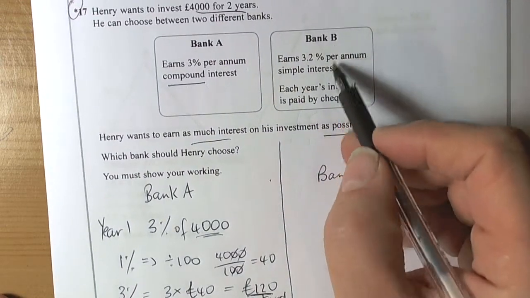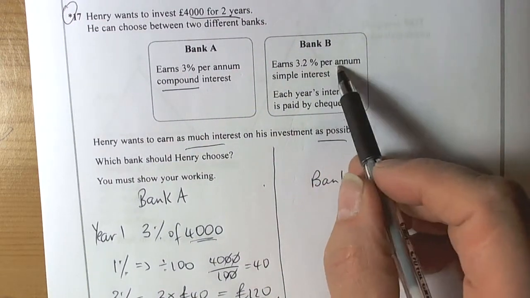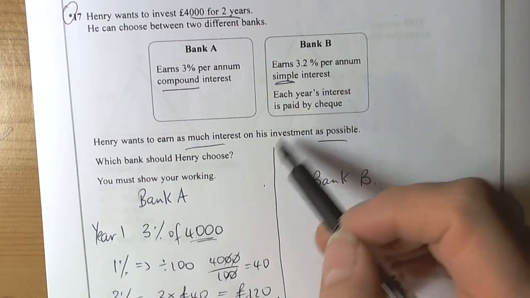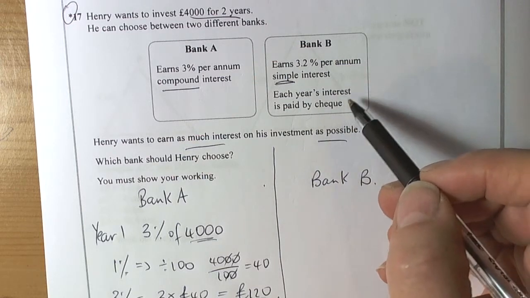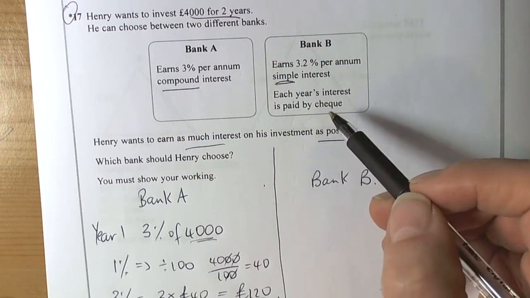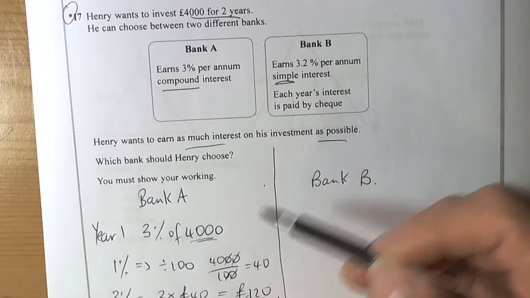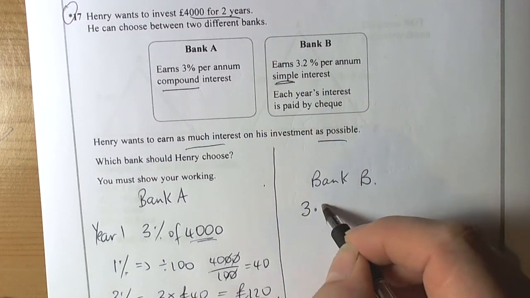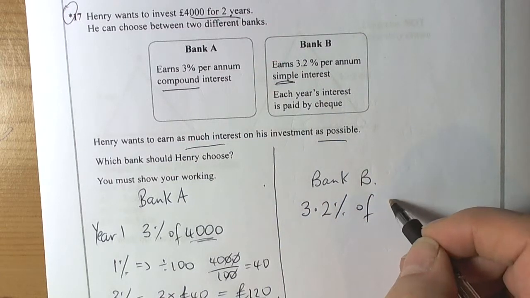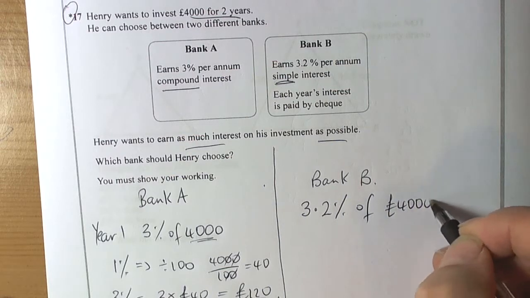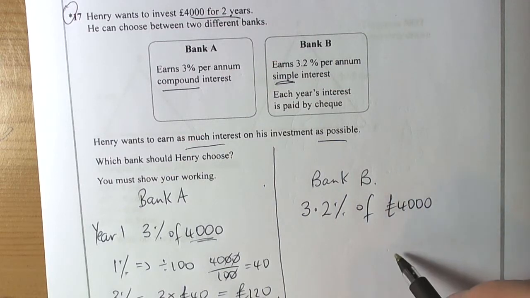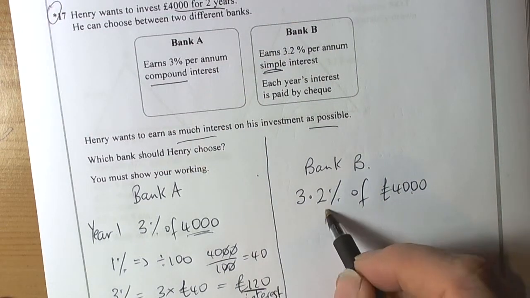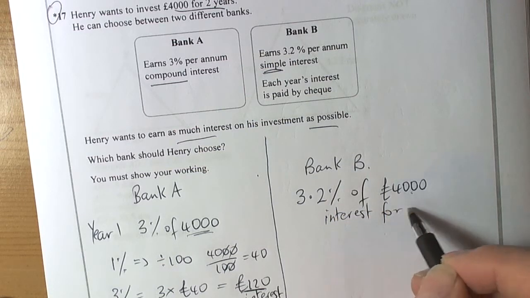Now for Bank B, we're looking at earning 3.2% per annum of simple interest. Well, what simple interest means is you get the same interest every year. You don't add it onto the original investment and you don't get any extra interest on interest. You literally just get the same interest year in, year out on the initial investment. So the question is saying for Bank B, we need to find 3.2% of £4,000, and whatever that answer is, we double it for 2 years, because this is the interest you get for 1 year.